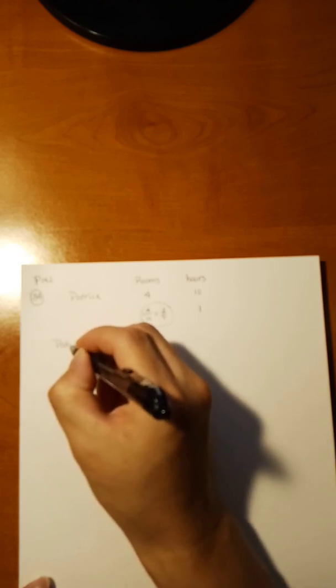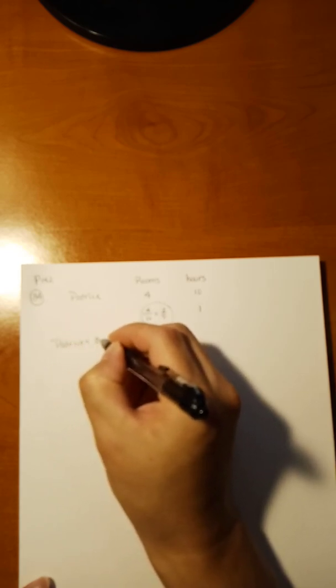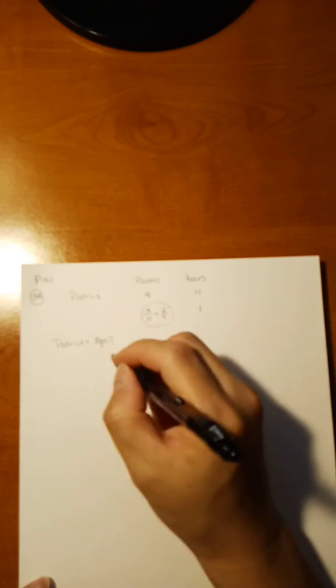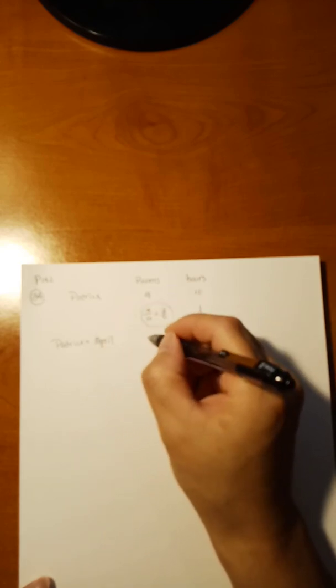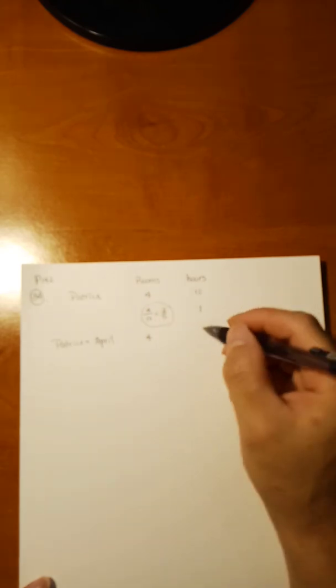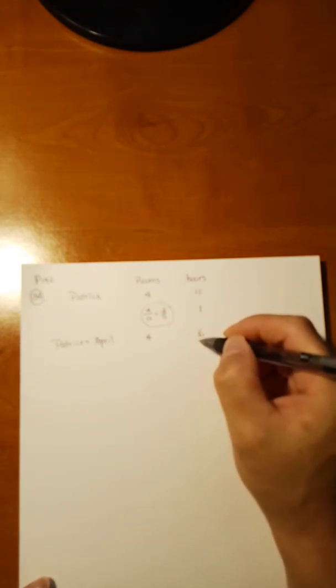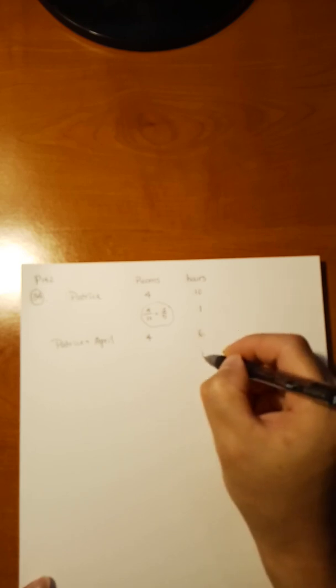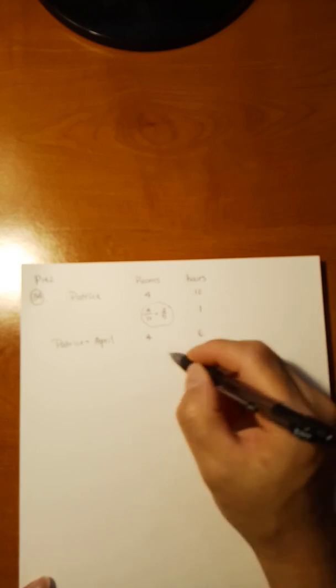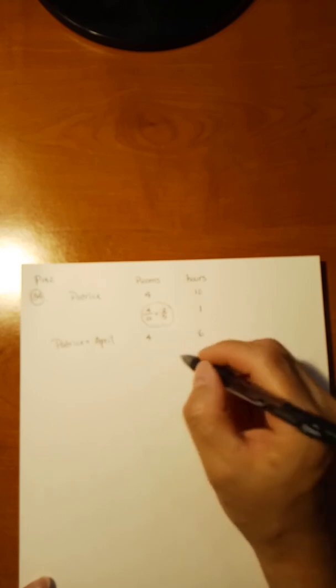So Patricia plus April, they work together to paint the same room, still 4 rooms. And this time they need 6 hours.